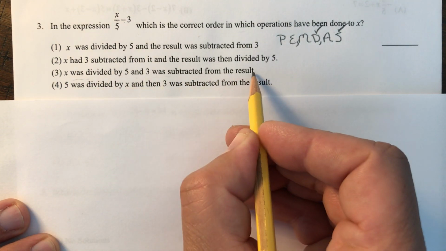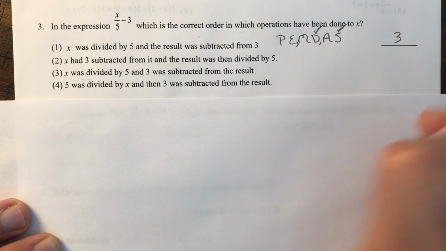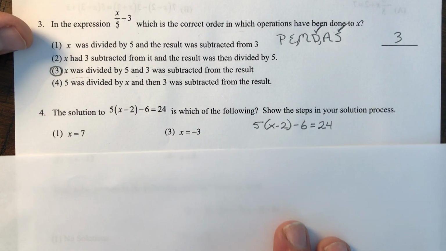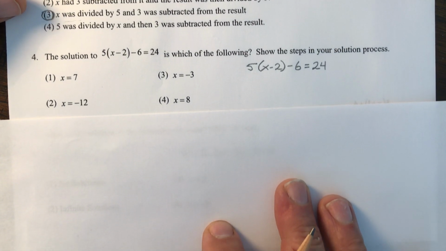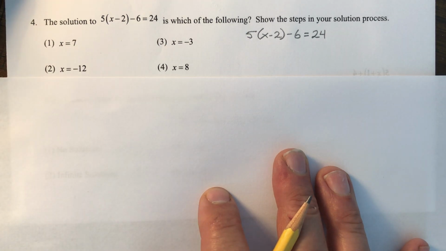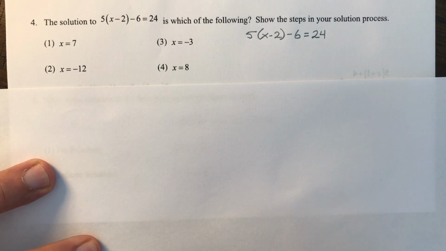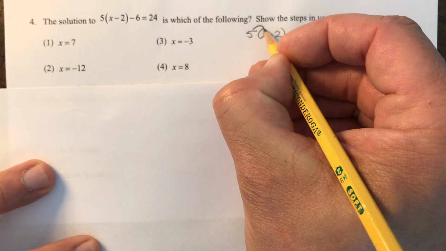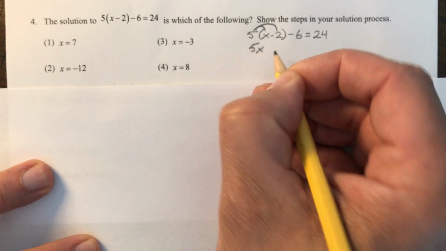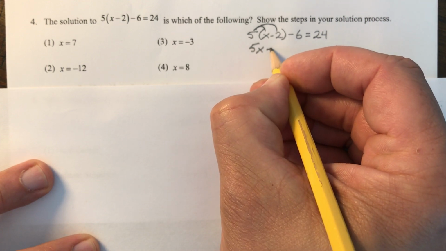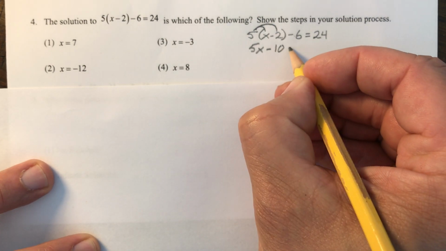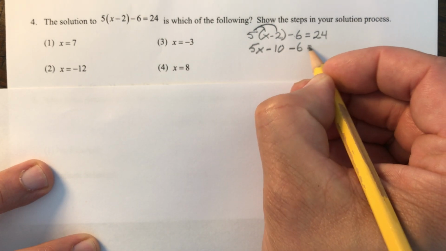And 3 was subtracted from the result. That looks like choice number 3. And then we just move it on. All right. Then we get down to an equation, and I did rewrite that one, so that saves a little bit of time there. And distributive property is always okay. So 5 times x is 5x. 5 times 2, that's really a negative, so make sure you have a negative 10 there. And then we have this minus 6 equals 24.